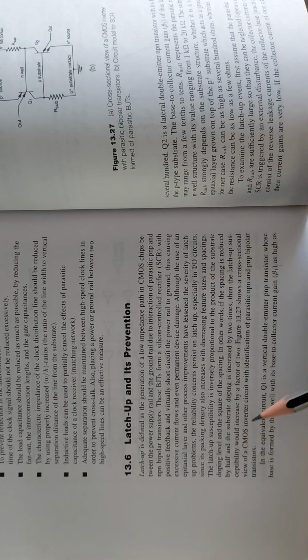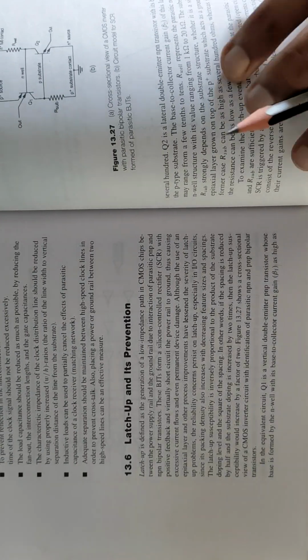Figure shows a cross-sectional view of a CMOS circuit with identification of parasitic NPN and PNP bipolar transistors in the equivalent circuit. Q1 is a vertical double emitter PNP transistor whose base is formed by the N-well, and its base to collector current gain beta 1 is as high as several hundred.